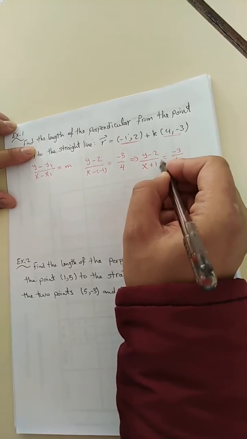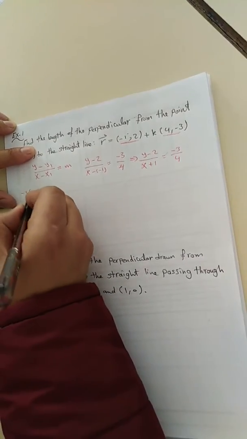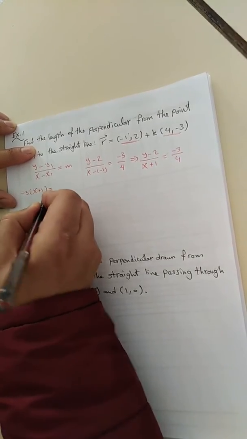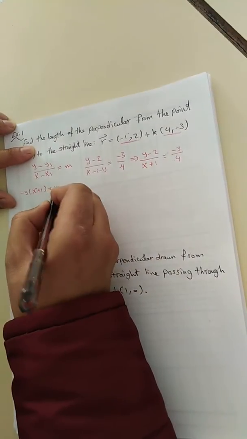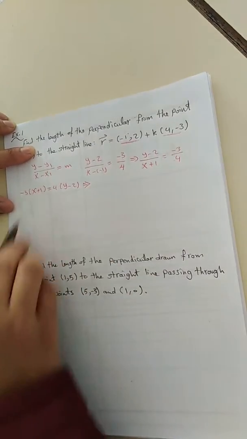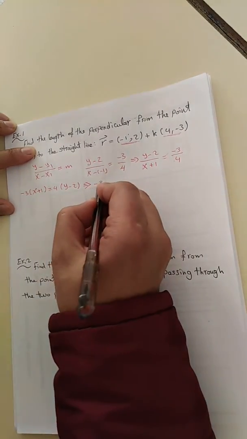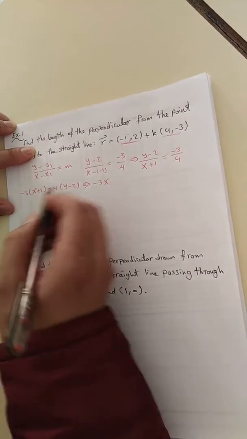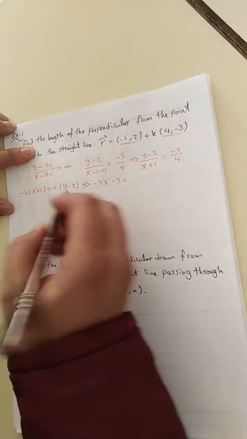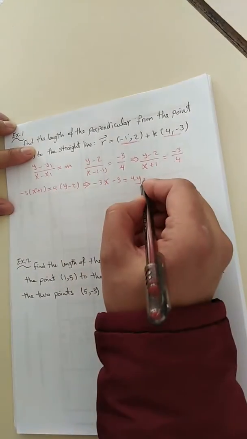By cross multiplication, -3 times (x plus 1) equals 4 times (y minus 2). So -3x minus 3 equals 4y minus 8.